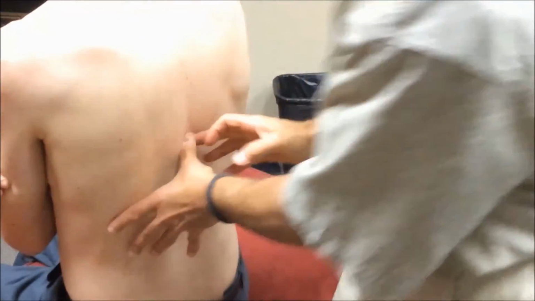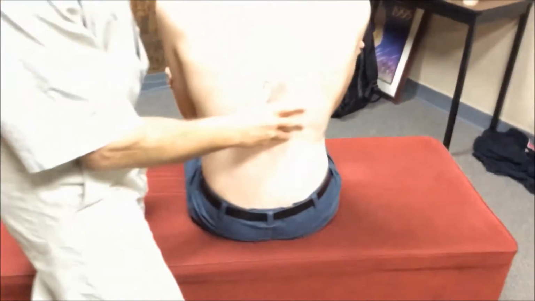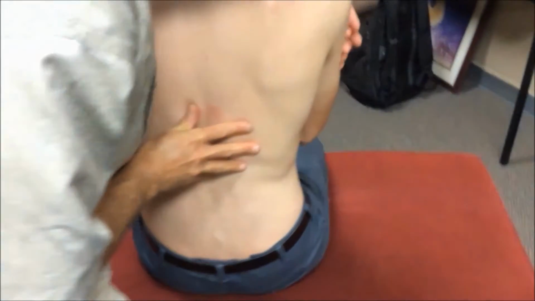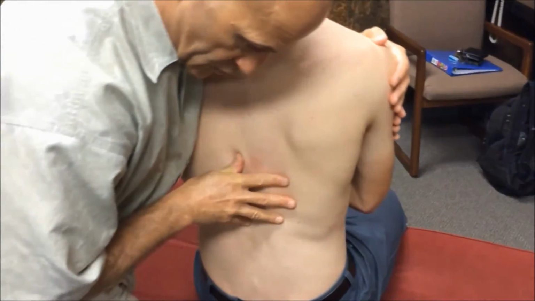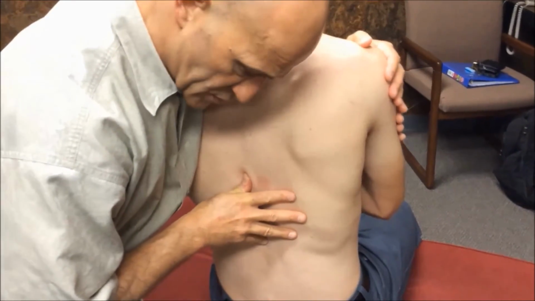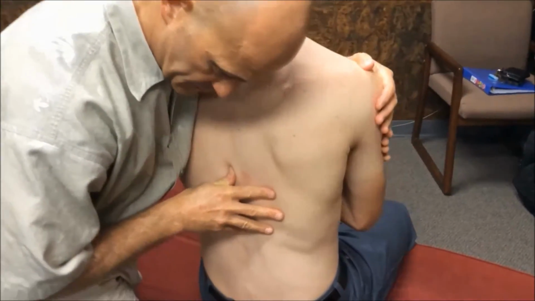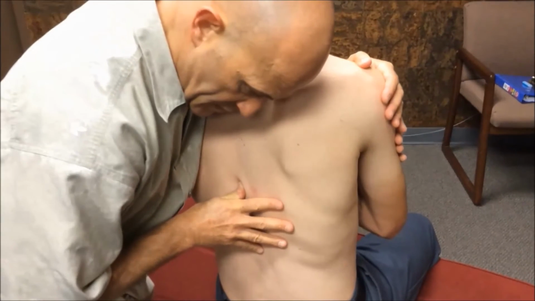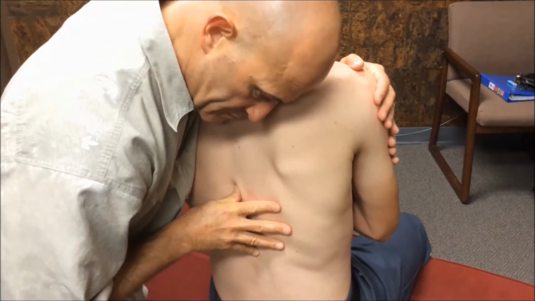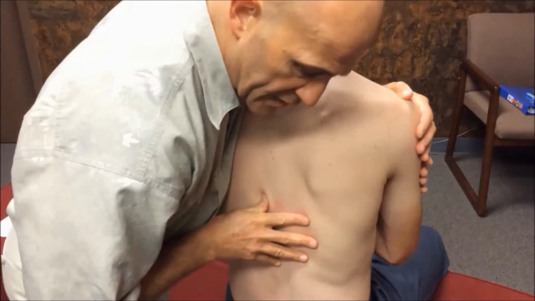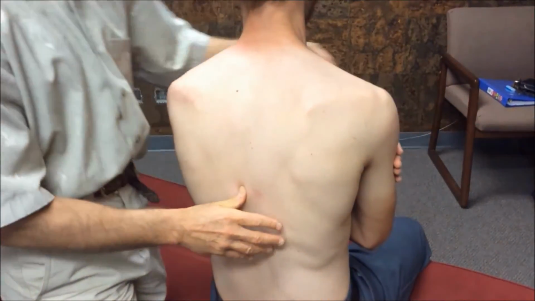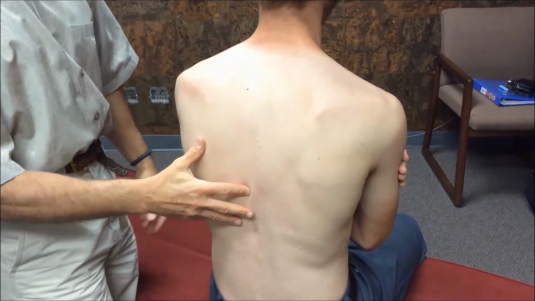To assess left lateral bending, I'm going to come to the other side. I'm on the lateral aspect of the spinous processes. In this case, I'm going to laterally bend his torso to the left. Joint play is present, not quite as much as rotation, but it is present. In an end feel, he's a little springier than he was in right lateral bending on this side up over here. But for the most part, he's fairly resilient.